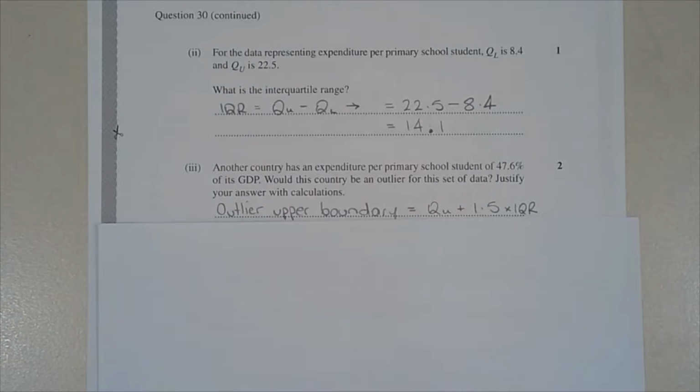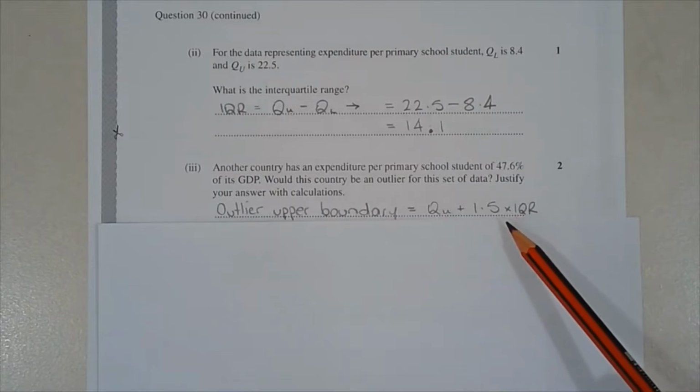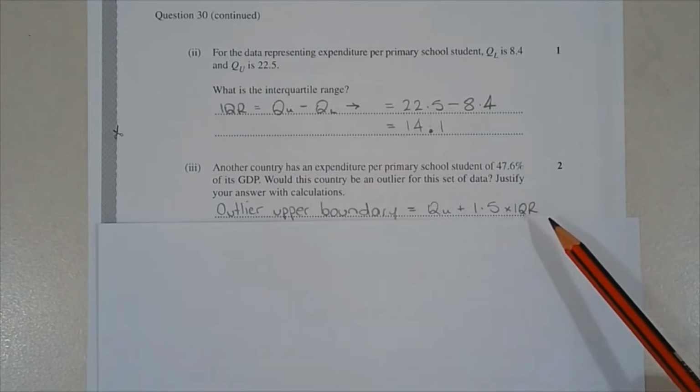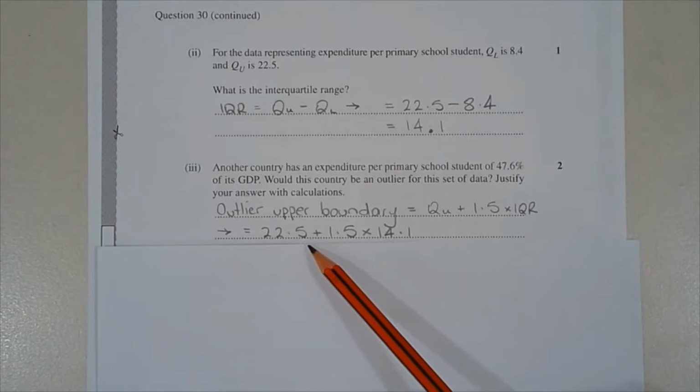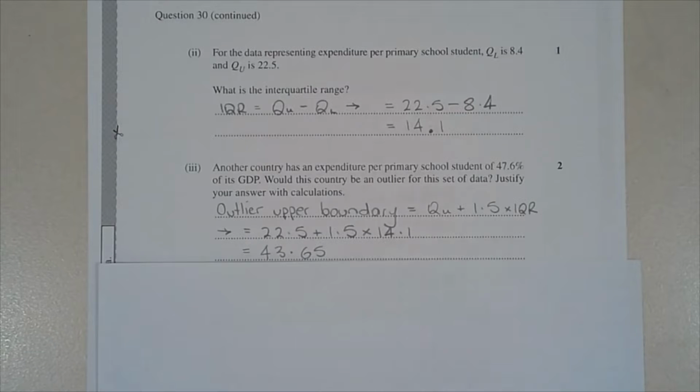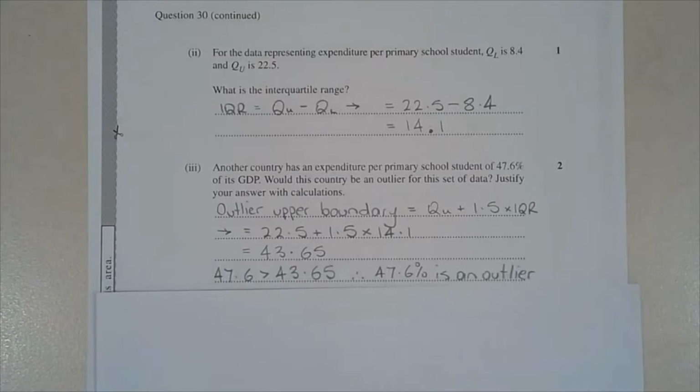So the outlier upper boundary is given by the formula upper quartile plus 1.5 multiplied by the interquartile range, and we found that in part 2. So substituting in the values for QU and IQR, we get 22.5 plus 1.5 multiplied by 14.1, and that gives us an outlier upper boundary of 43.65%. And clearly, 47.6% exceeds 43.65%, so therefore 47.6% is an outlier.